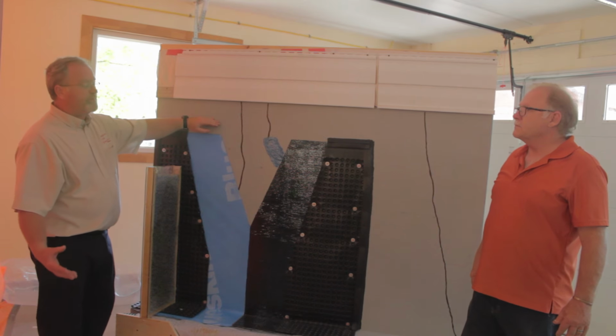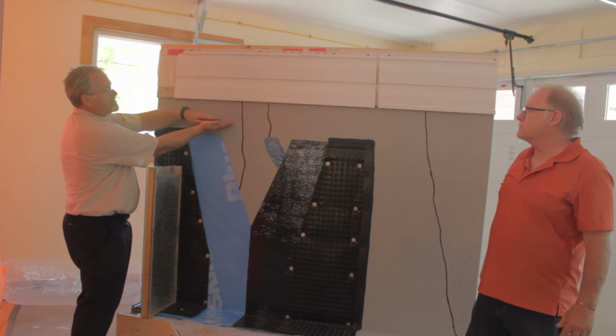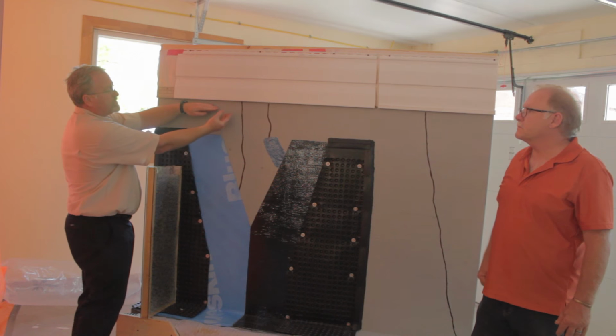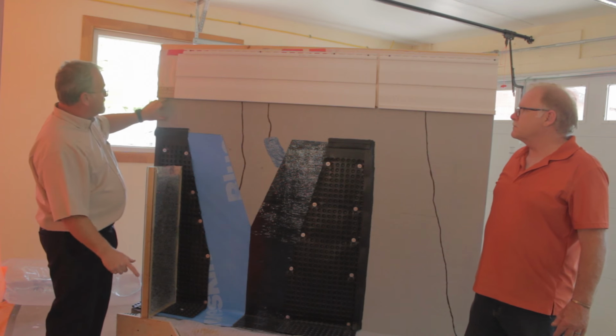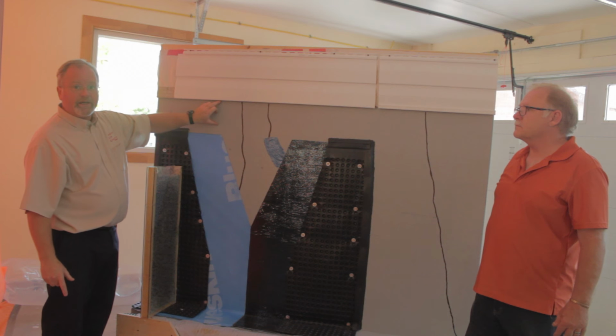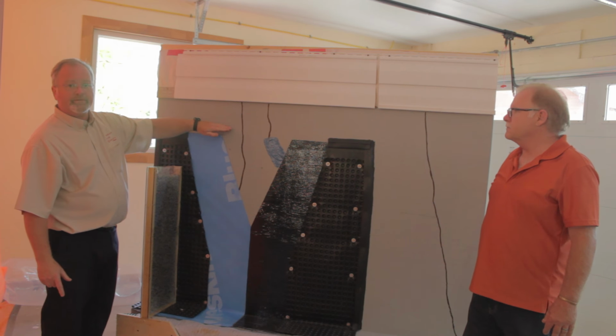That is to say, through capillary action, if we have our finish too close, capillary action would pull moisture in and affect your rim. So we always like to see a minimum of 8 inches from the underside of the construction assembly to the top of your finished grade.